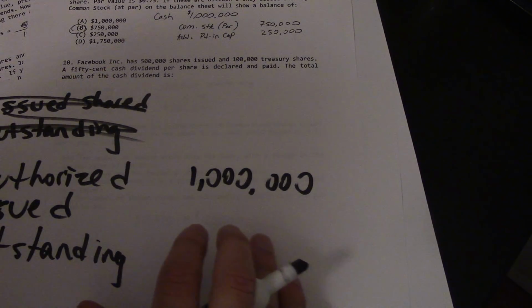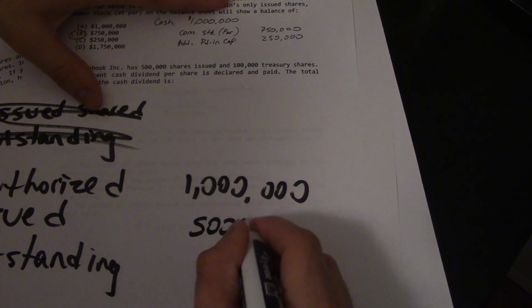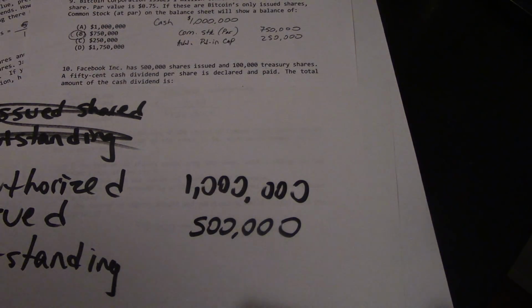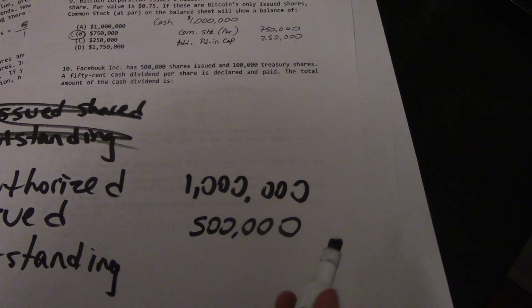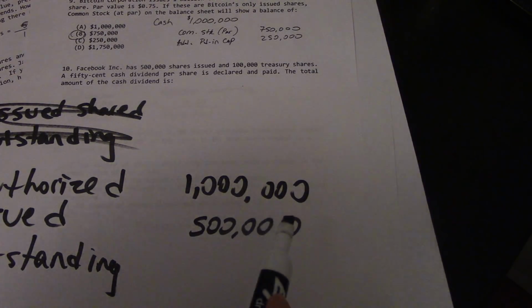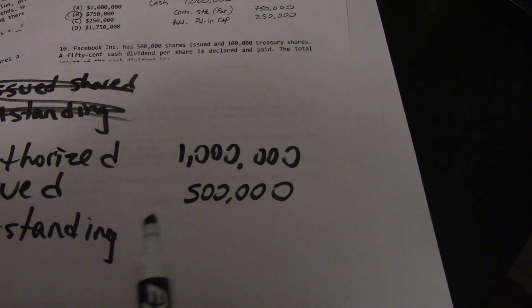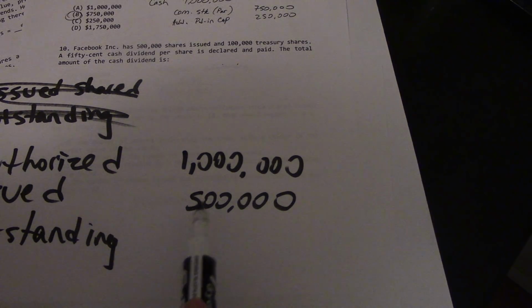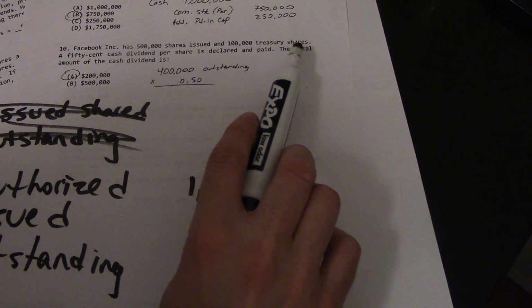In this case, we've issued 500,000 shares. So we've issued about half of what we're authorized to do, which is fine. We can go more in the future, or we don't have to. The number outstanding at one point was probably 500,000, but now we've got 100,000 shares of treasury stock.